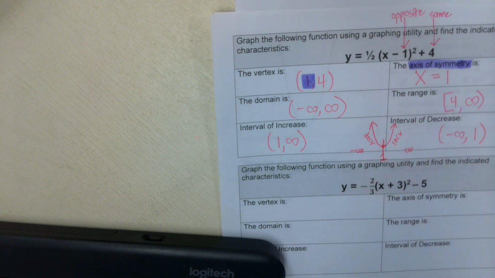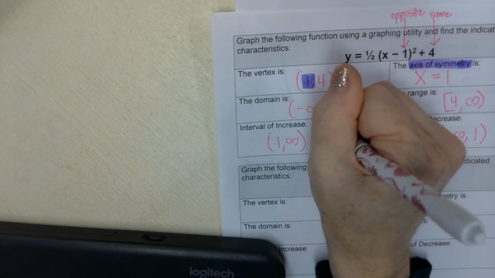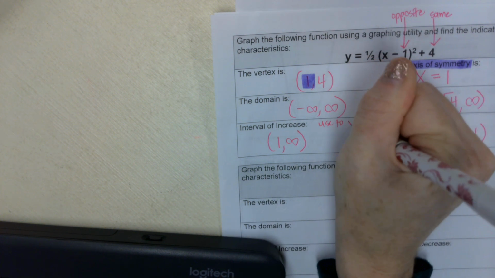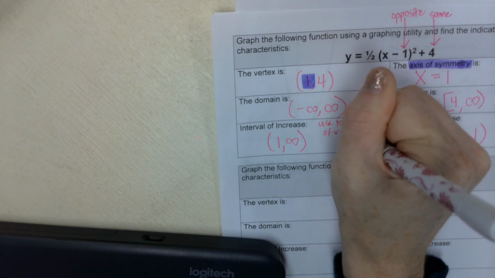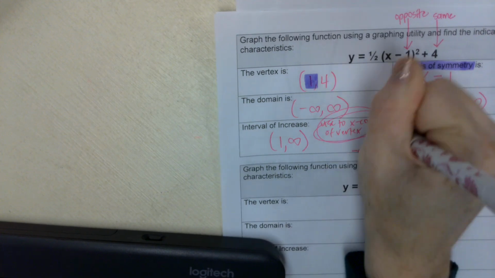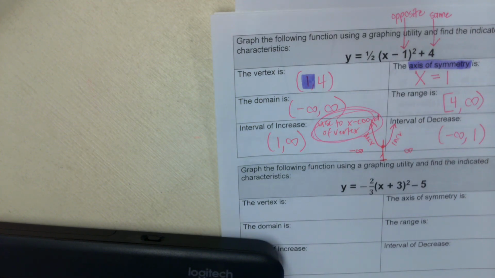We read these graphs from left to right. Make a note right here to use the x coordinate of the vertex. That's critical. You will get it wrong if you use the y value.